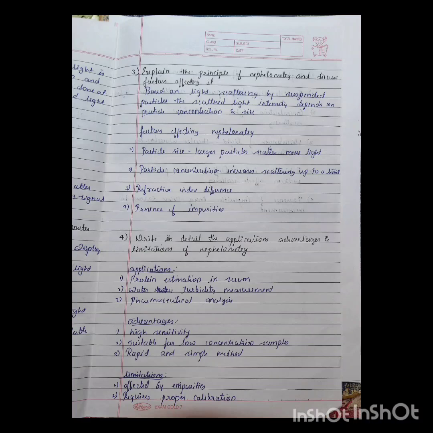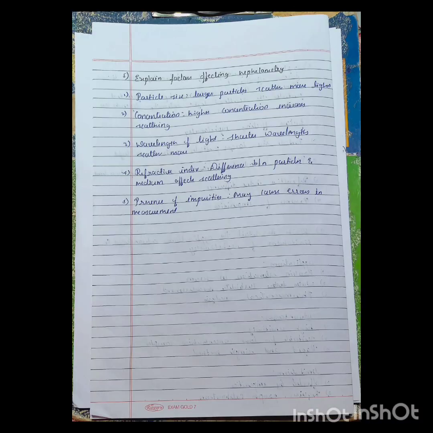The fourth one is, write in detail the applications, advantages and limitations of nephelometry. First, the applications: protein estimation in serum, water turbidity measurement, pharmaceutical analysis. And advantages are high sensitivity, suitable for low concentration samples, rapid and simple method. Limitations: affected by impurities, requires proper calibration.